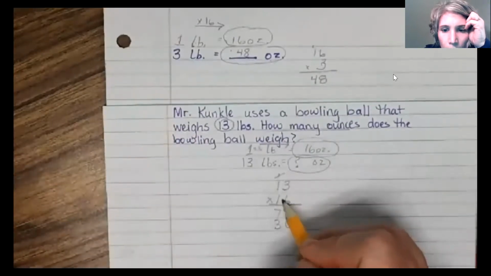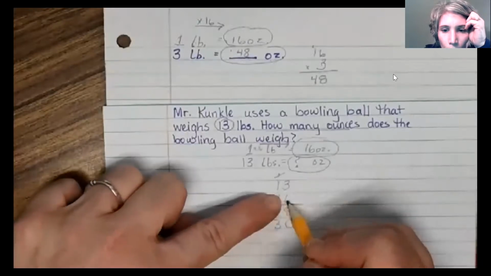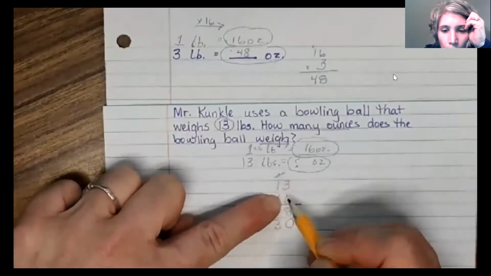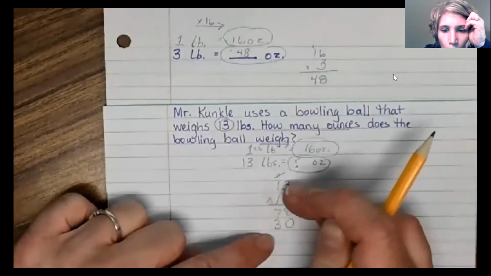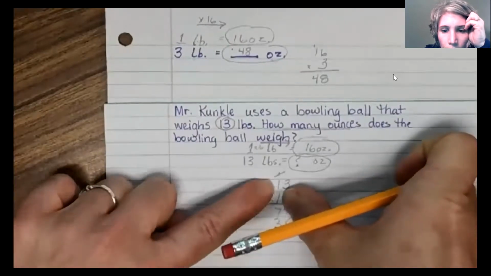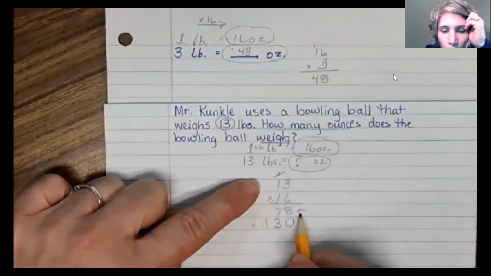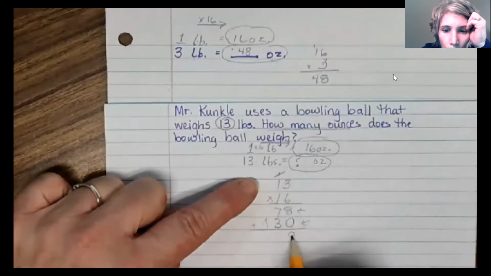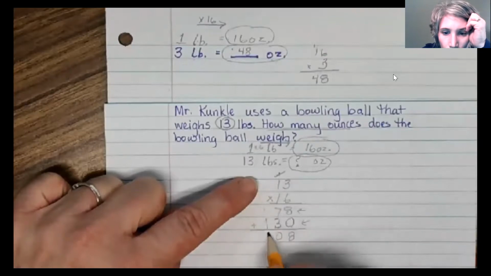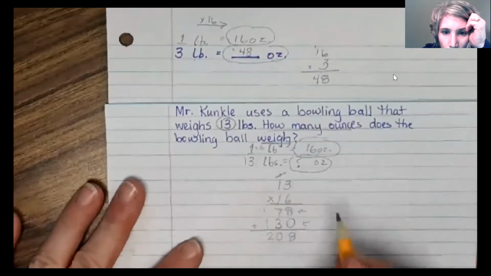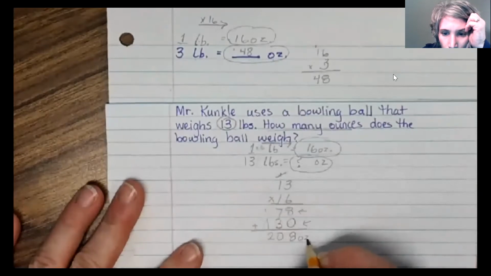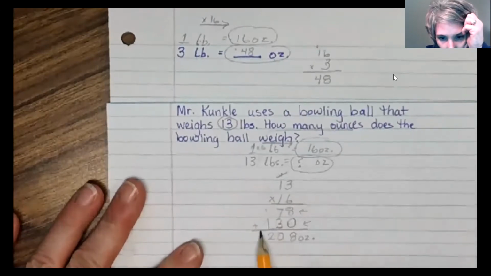I cross that out because I used it last time when I was multiplying by the ones. I don't need it this time. So I'm going to take 1 times 1, which is 1. Now I'm going to add those together. I multiplied by the 1 spot, I multiplied by the 10 spot. And I'm going to add 8 plus 0 is 8. 7 plus 3 is 10. Carry the 1. 208. So 13 pounds equals 208 ounces.